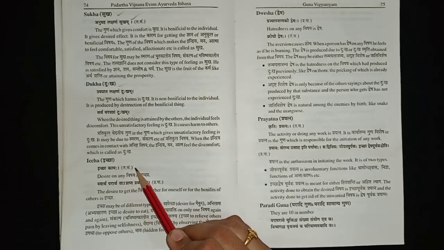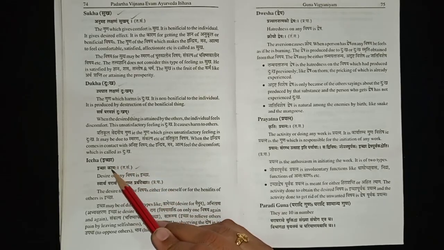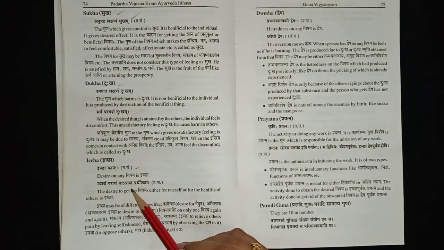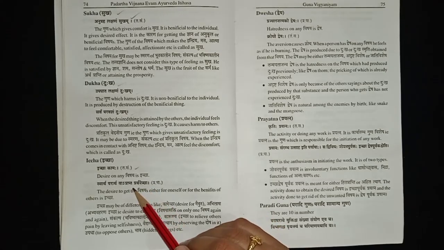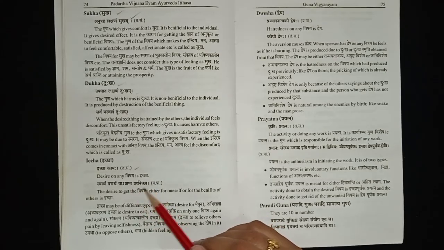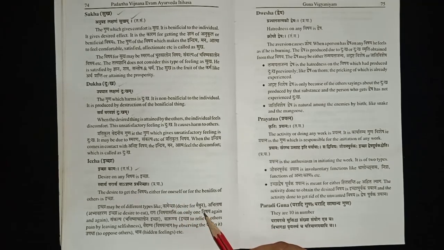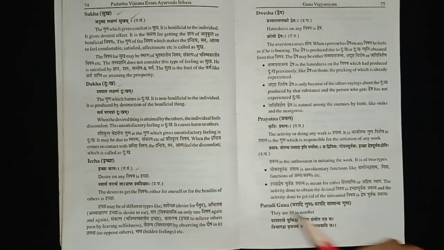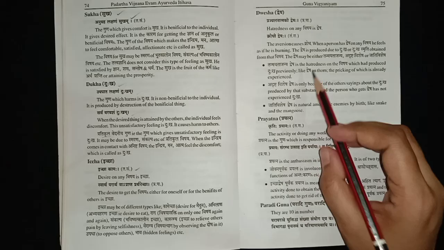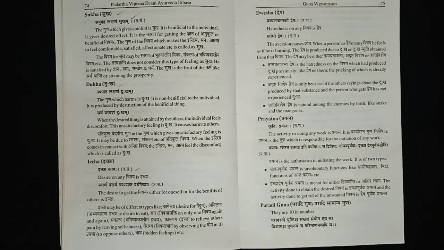Next, Ichha, Ichchaha Kamaha, the desire, that's what we'll call Ichcha. And Swartha Parartha Va Aprapta Prarthana Ichchaha. So the desire to get the Vishayas either for oneself or for others, that's what we'll call Ichcha. And there are many other things like Ayush Kama, so that itself is an Ichcha, the desire of gaining an Ayu.